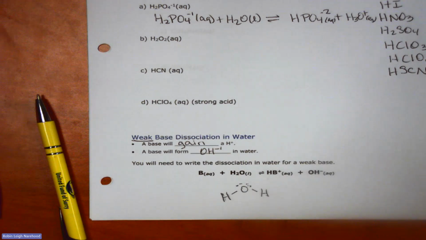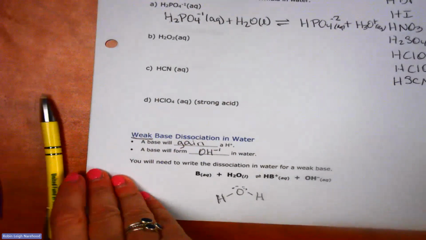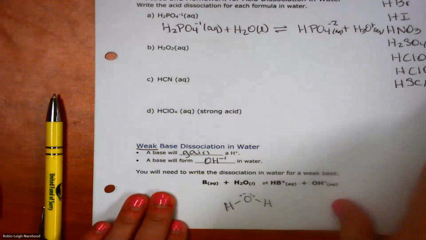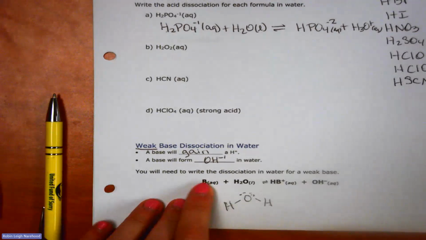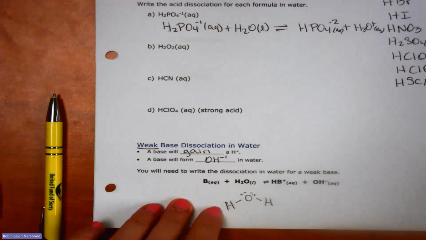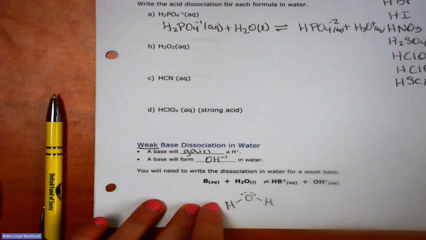So if something has a negative charge, there's a lone pair somewhere that gives it the negative charge. So oxygen would have an extra lone pair. Nitrogen always has a lone pair when it has 3 bonds. Any anion has lone pairs because they're ions. And so the base will use a lone pair to bond to the hydrogen and take it from water.